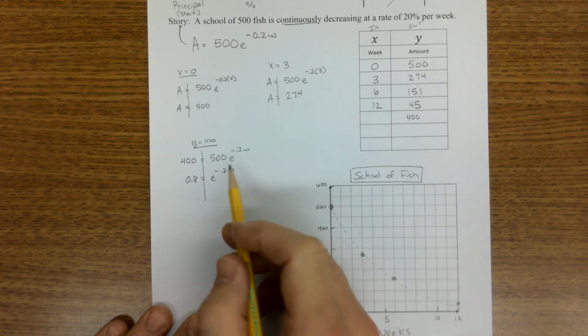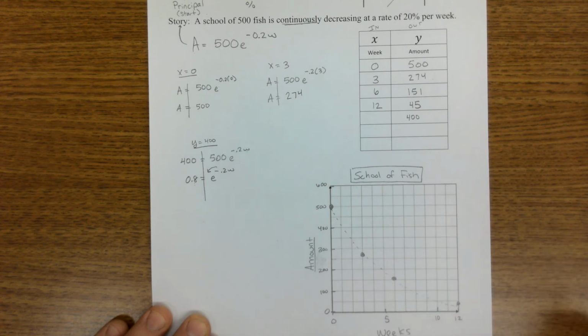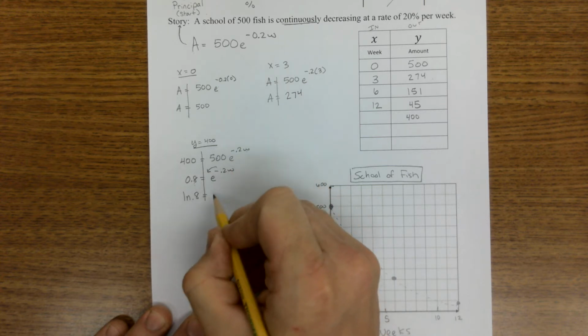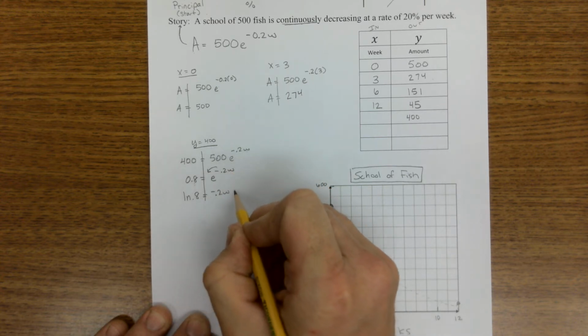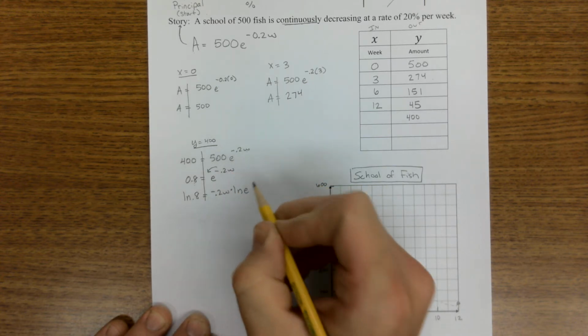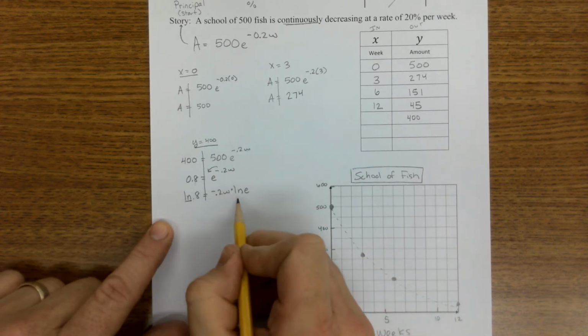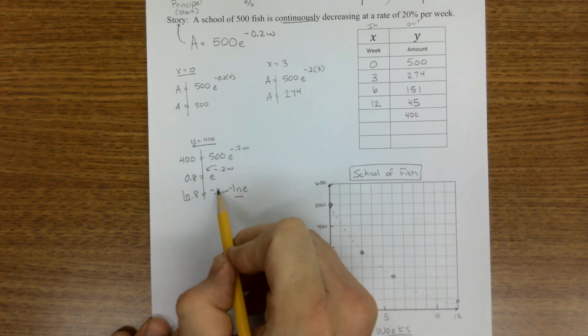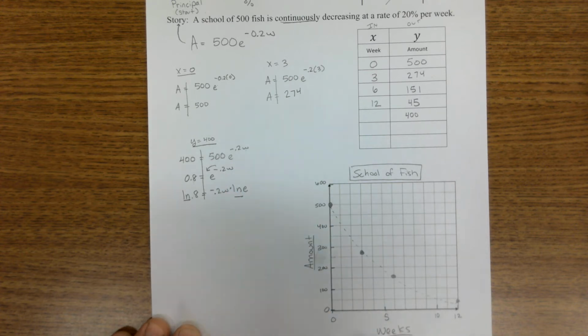And now I want to bring this down to the front, but the only way I can do that is if I have a logarithm. So I'm going to take the ln of 0.8, bring this one down on this side, and I have the ln of e. So by taking the natural log of both sides, I'm allowed to bring this to the front. It's a rule of logarithms.